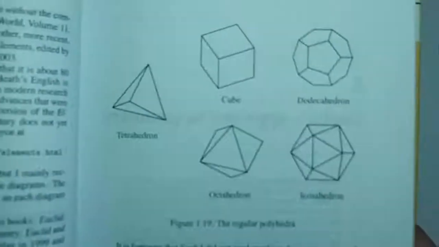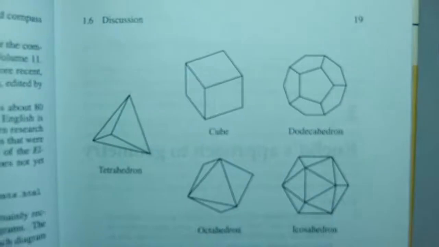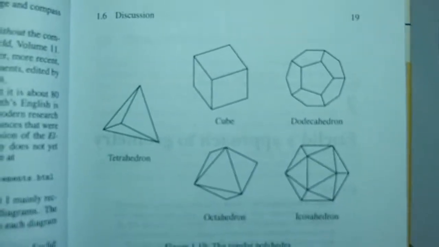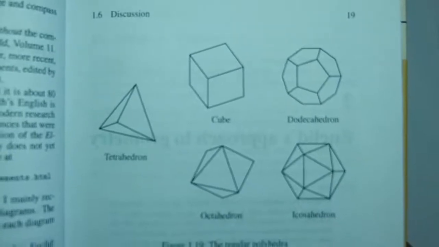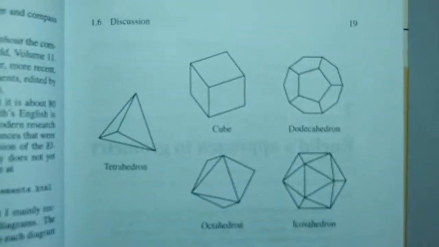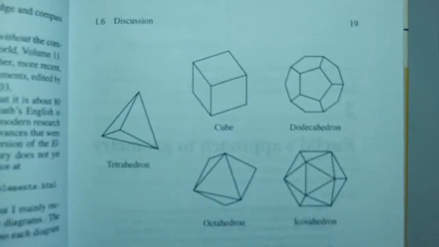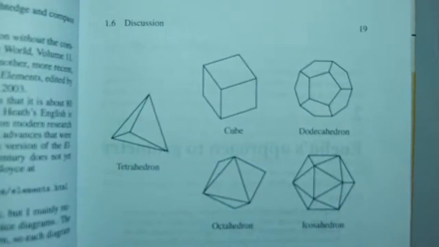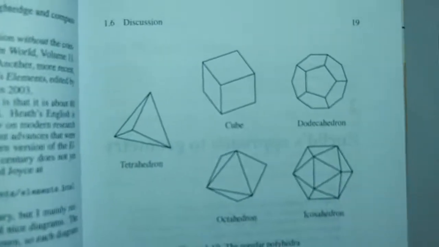So, quickly going to move, and it won't seem totally obvious why I'm talking about these things right now, but here you see I have a depiction of what are called the 5 platonic solids, or the 5 regular polyhedra. Regular polyhedra are the analogous objects to regular polygons in the plane.